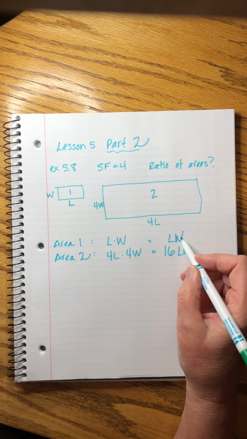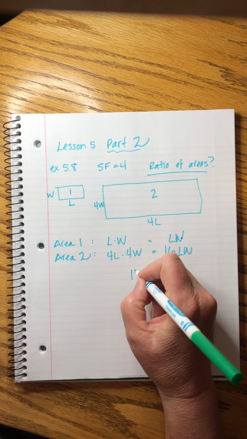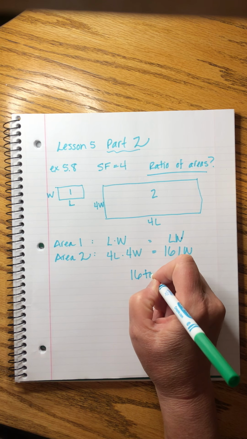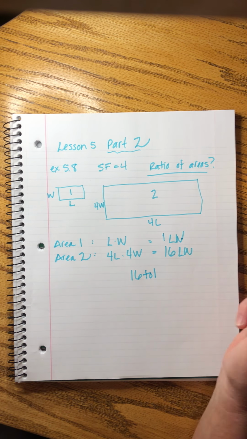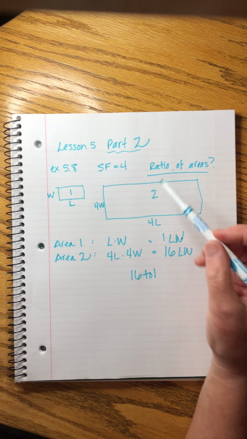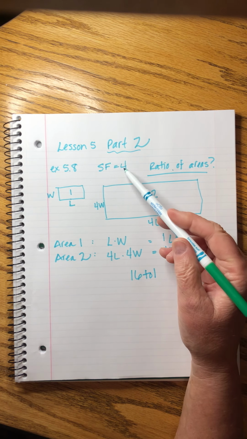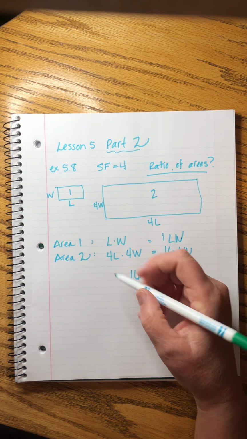So the ratio of the areas is 16 to 1, right? Because this is 1 and this is 16. So even though the scale factor is 4, the ratio varies by the square of the scale factor because we had to multiply those.